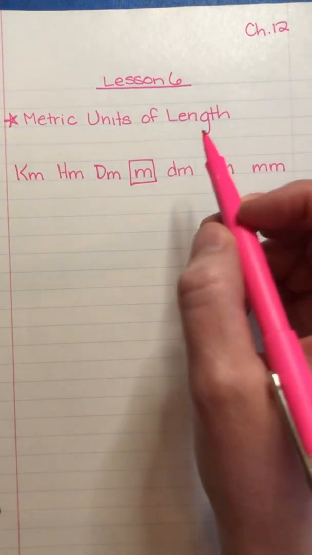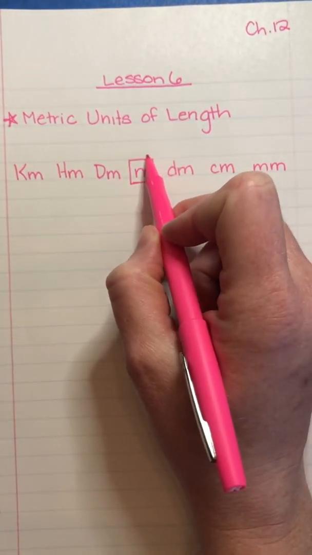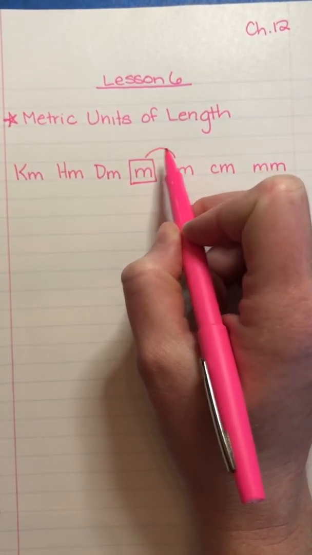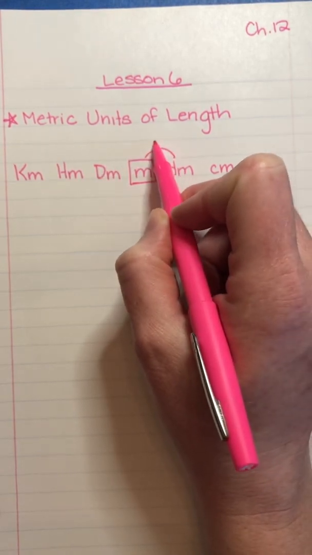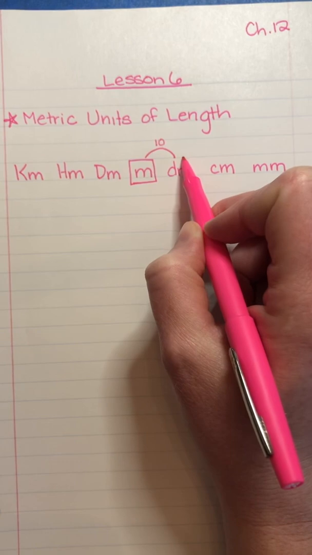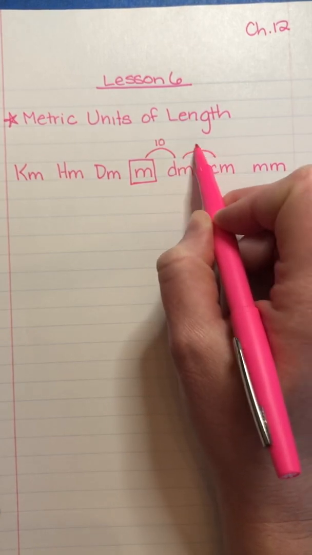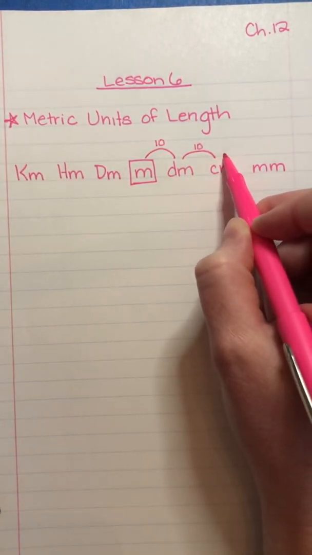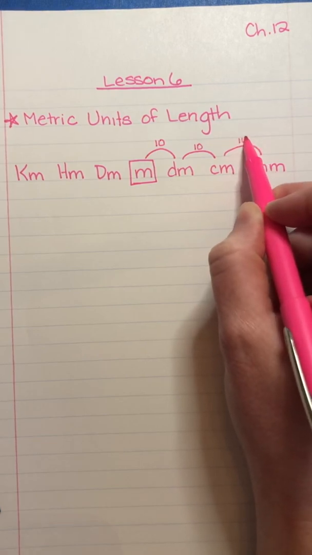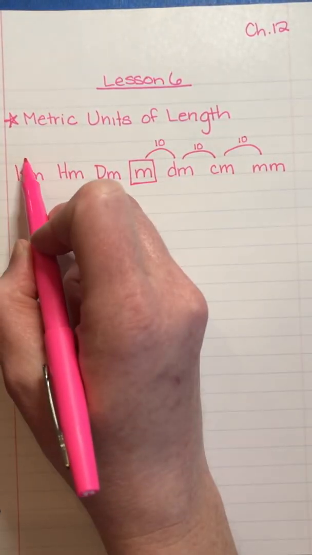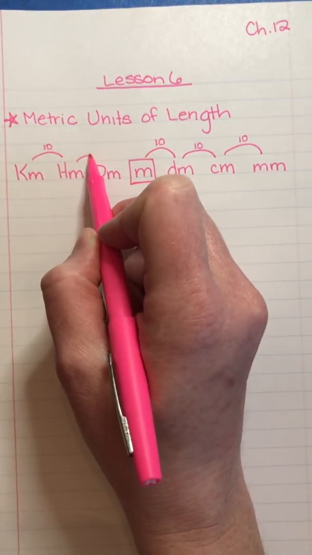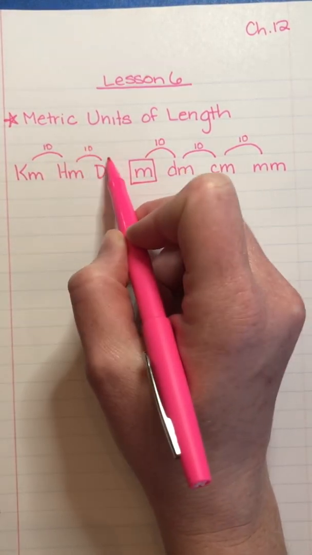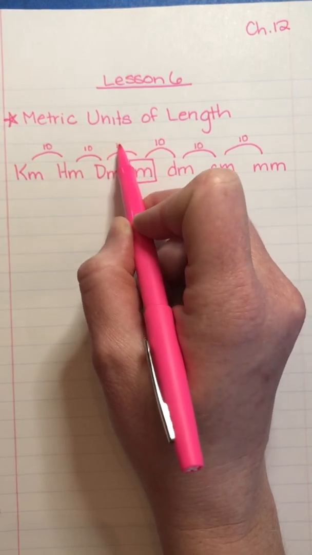Okay, so for example, if I do just one hop, so 1 to the guy next door in either direction, it's going to change by 10. So decimeter to centimeter will change by 10. Centimeter to millimeter will change by 10. And same thing up here. Kilometer to hectometer will change by 10. So every little jump is always going to change by 10.